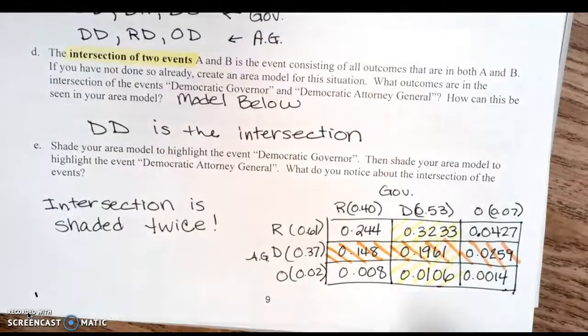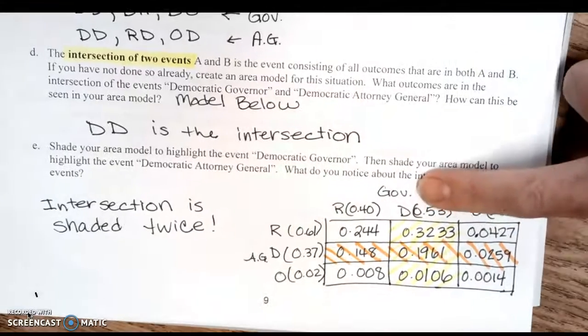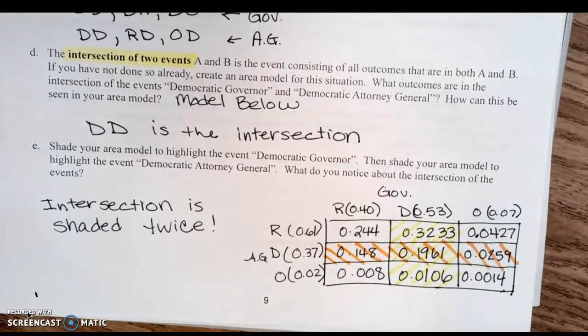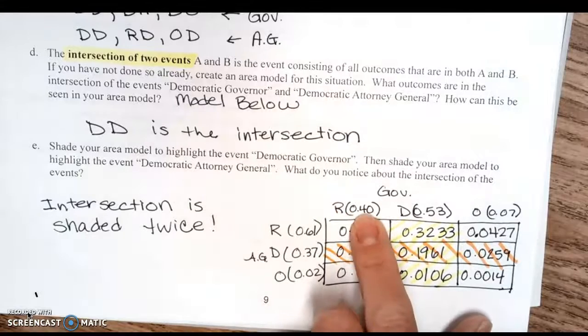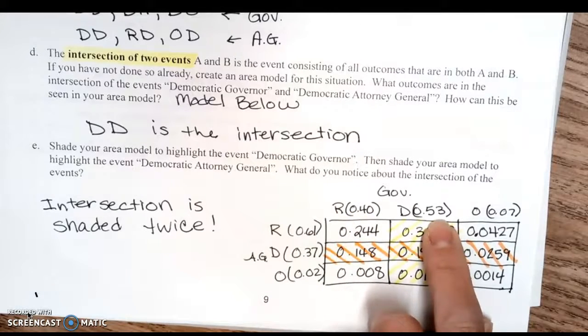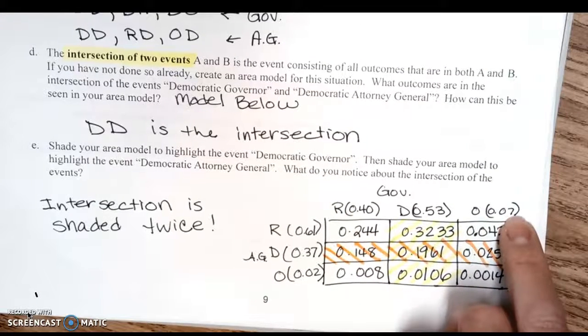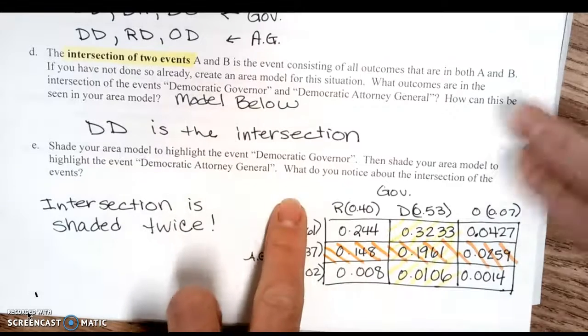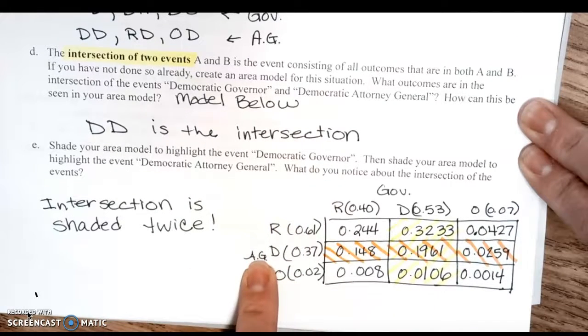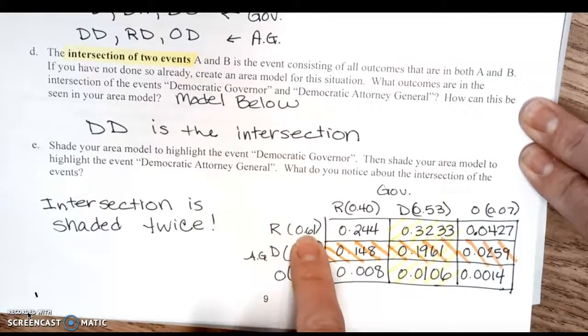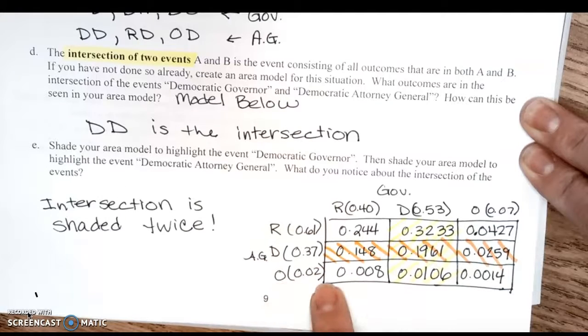Okay? So across the top, I listed the choices for governor. Republican, 40%, Democrat, 53%, other, 7%. And then along the side, I did Attorney General. Republican, 61%, Democrat, 37%, other, 2%.